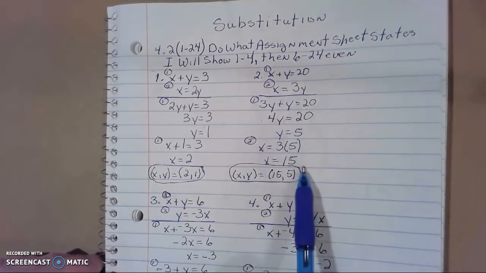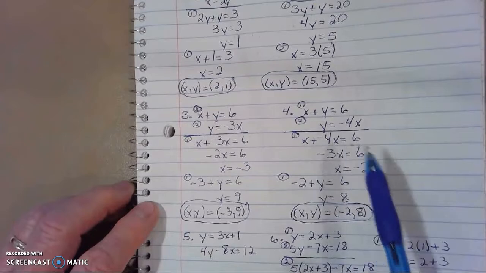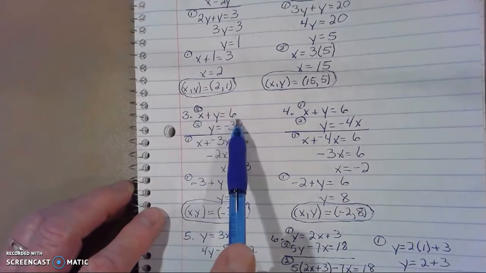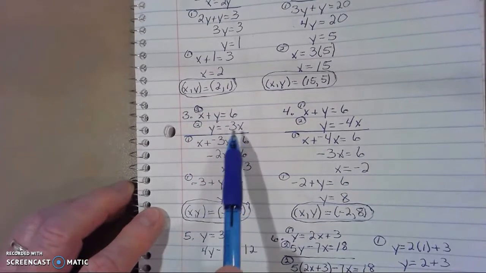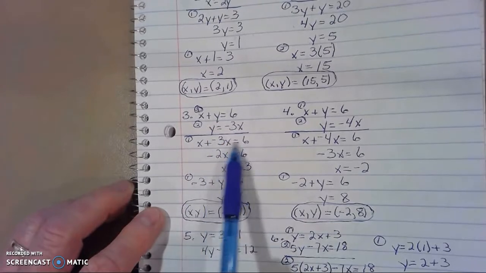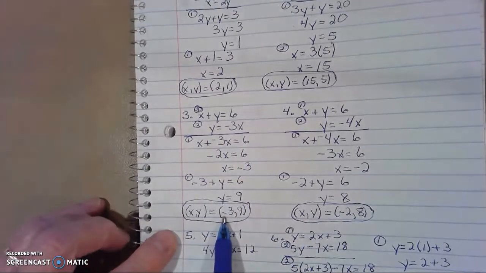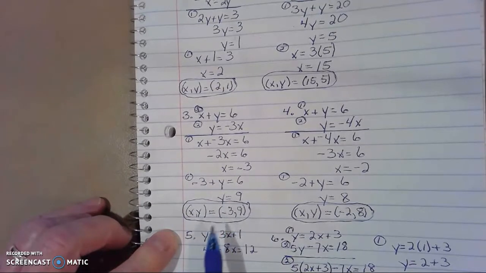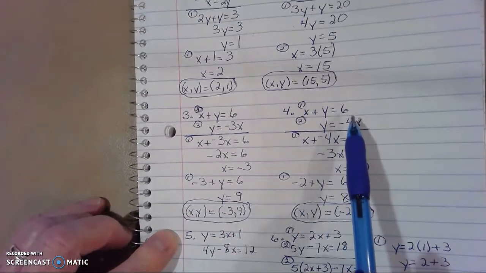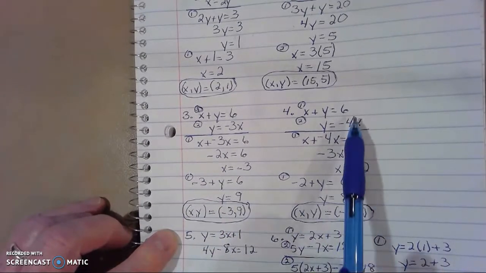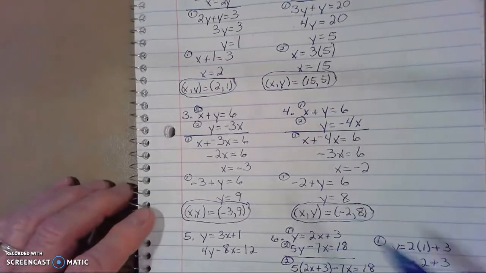Number 2 is reworked here, which we did in class. Number 3, another substitution, x plus y equals 6, and y equals -3x. So -3x is going to replace your y. The work is shown here, where you can pause and look at it and follow it along and write it down. Very important. Then number 4 we did in class. The work is shown here again.